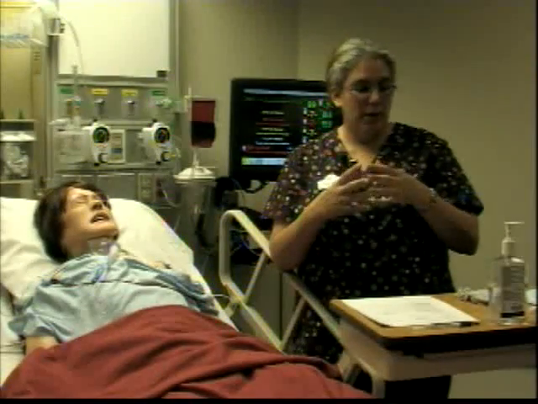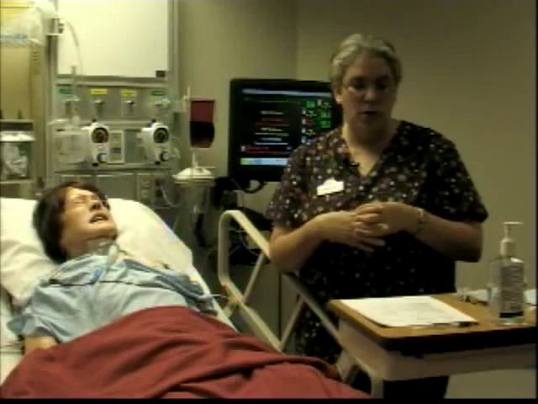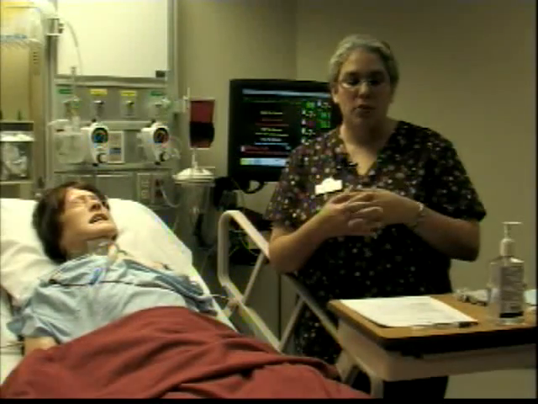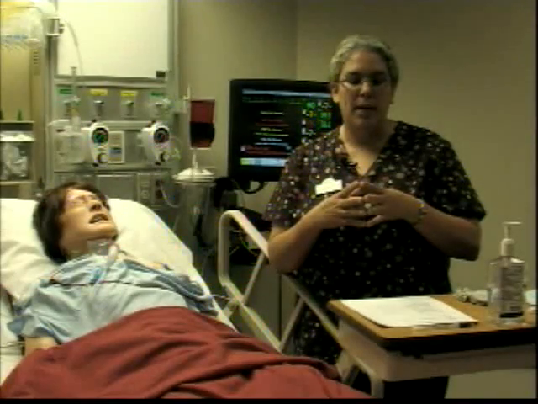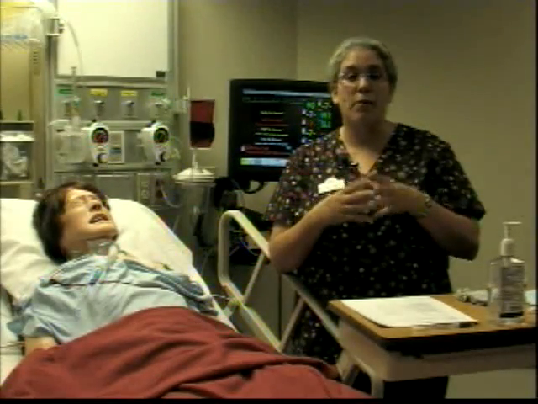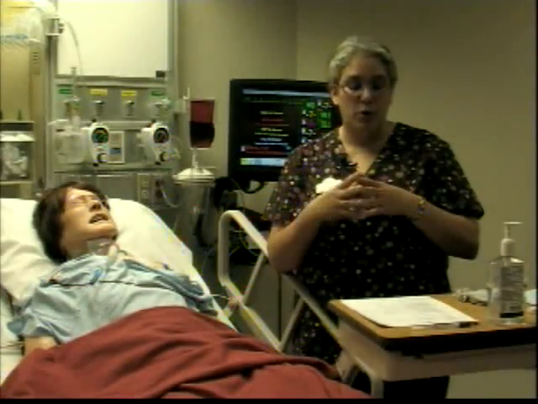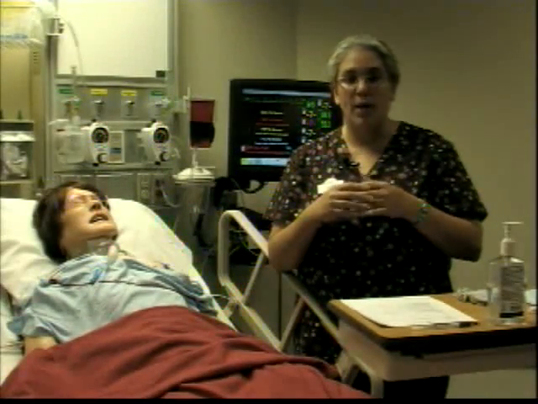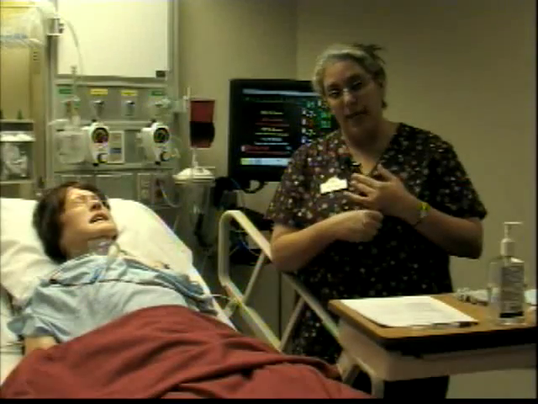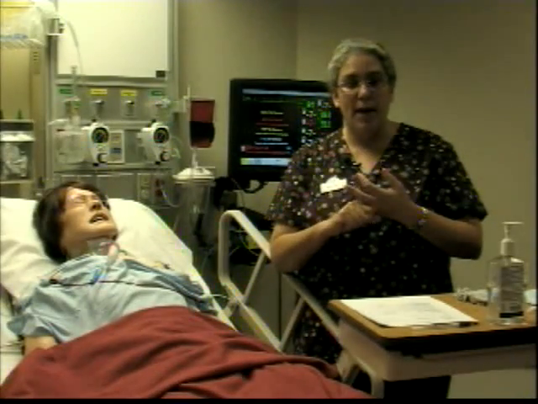So an assessment component of that, again, you want to look at the patient's medical history to see if there's anything in there that can be a flag to you about any focus assessment that you need to perform before you go into the patient's room, so you know what equipment you need. You need to look at when the central line was placed. What is the reason for that?